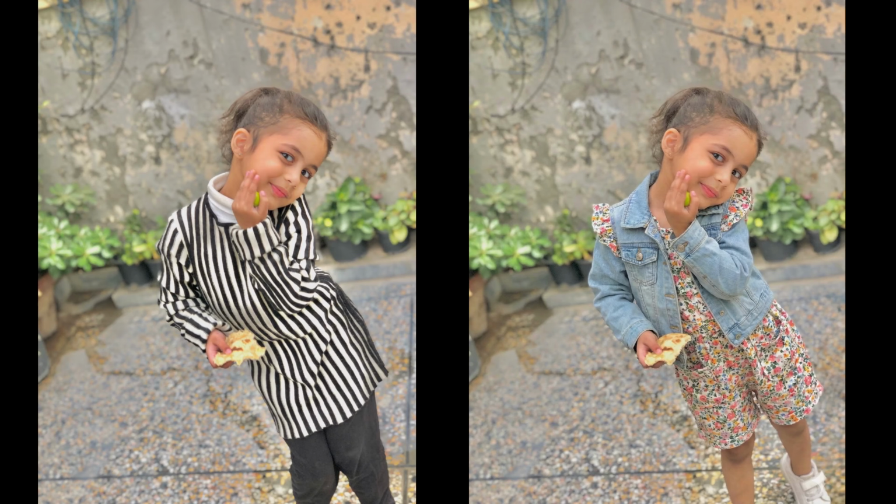Look at this photo. This is the original. Now look at this one. Same face, same pose, completely different outfits. And no, this is not Photoshop. I did not reshoot the photo. I didn't use any paid app. This was done using ChatGPT free version.